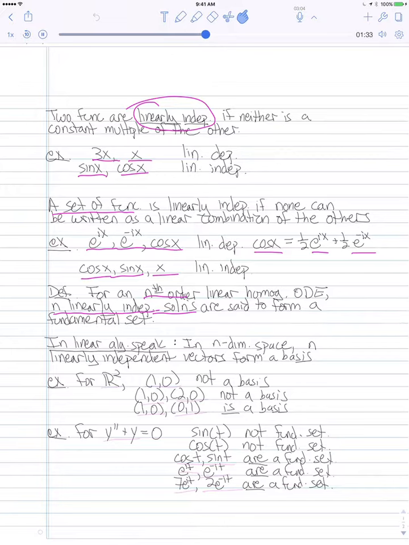Okay, so the linear algebra example is that in R2, (1, 0) is not a basis because that only lets you reach points on the x-axis through its span. And (1, 0) and (2, 0) do not form a basis because the second one is 2 times the first one, but (1, 0) and (0, 1) do form a basis. And there are certainly other bases for R2, right? An infinite number of choices.